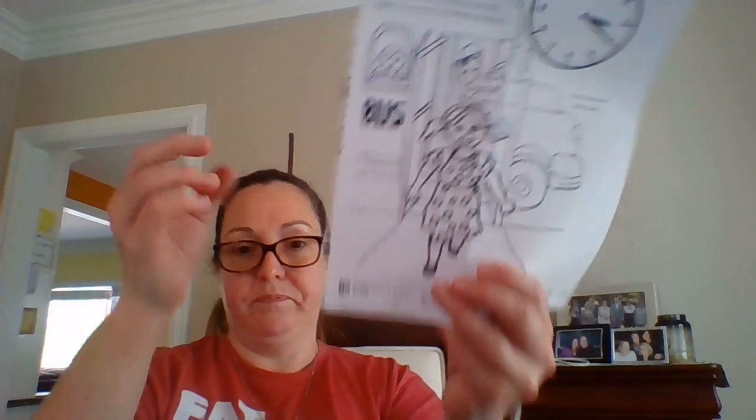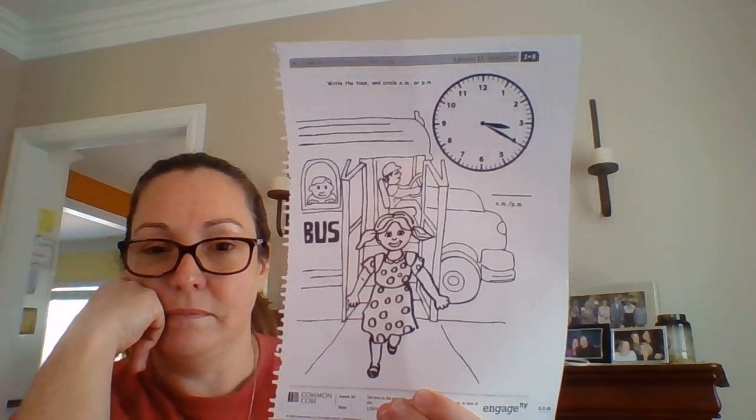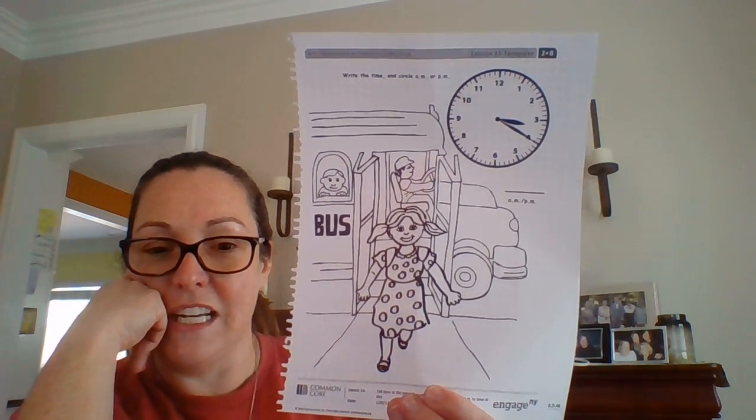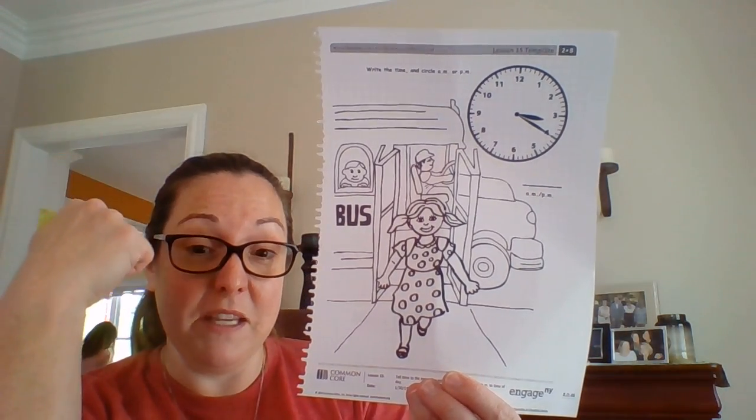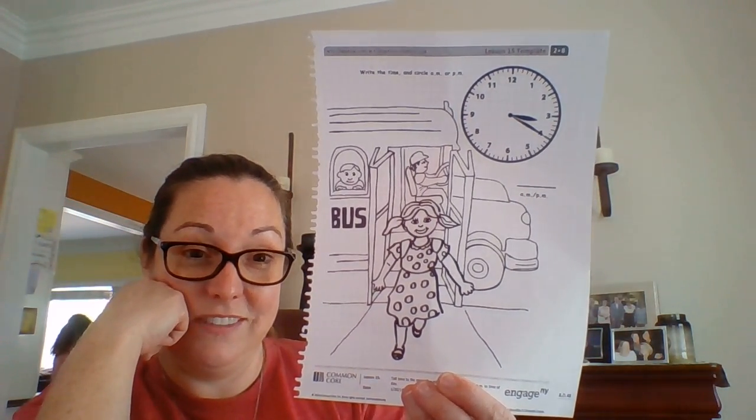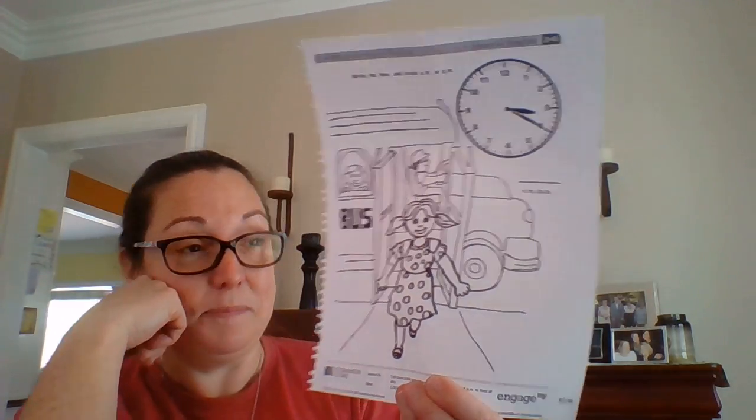Okay, here's one. AM or PM? What's happening? It looks like she is getting off the bus, but is she getting off the bus at school? Or is she getting off the bus in the afternoon? Well, let's look and see. What time is it on the clock?